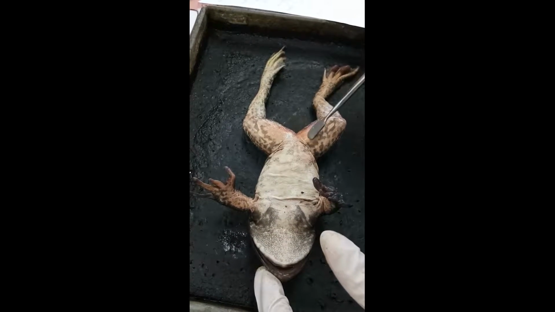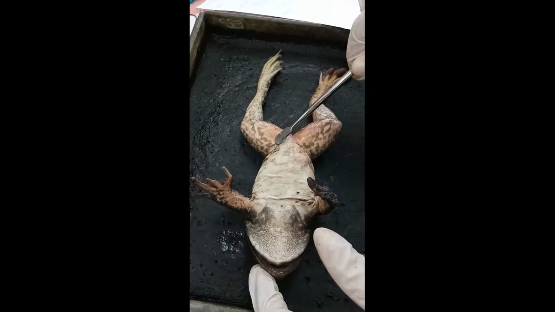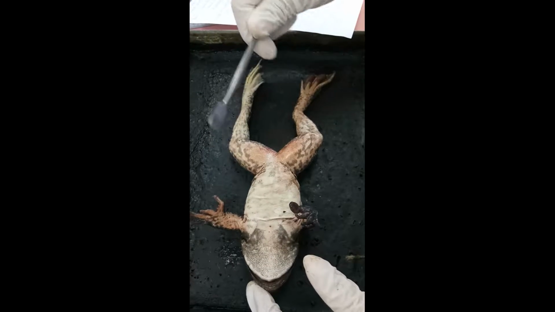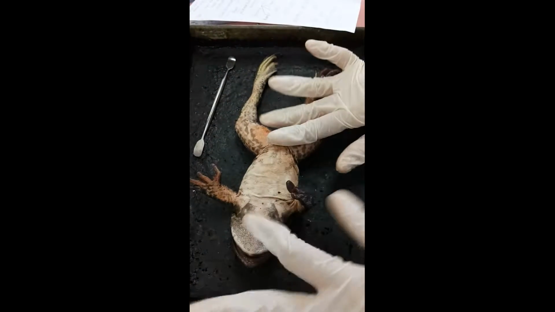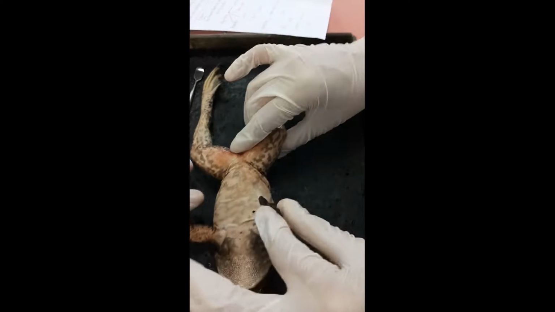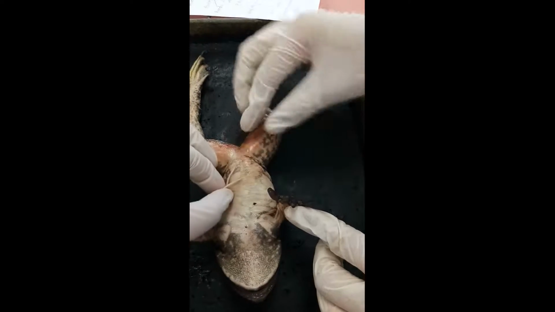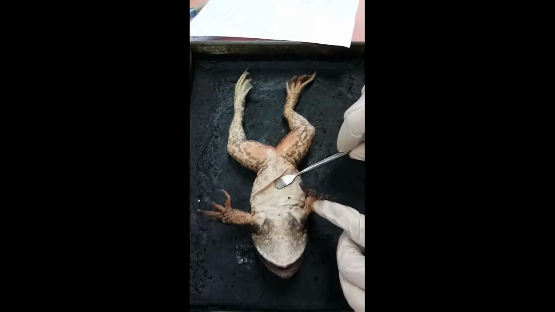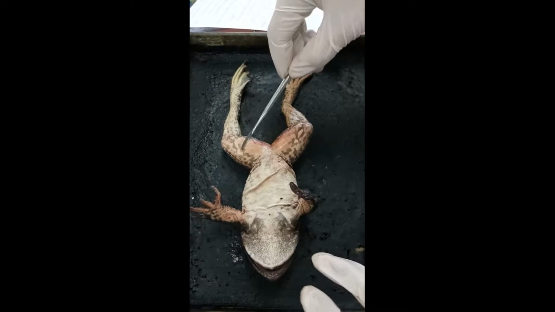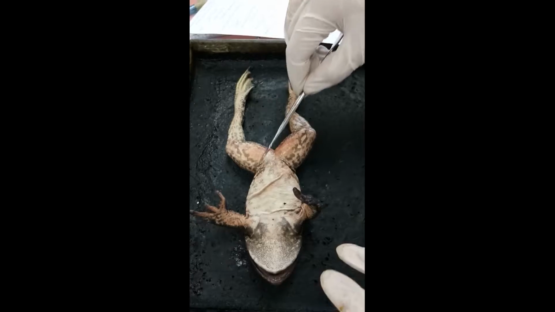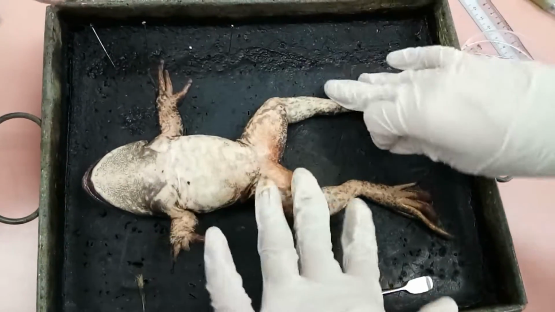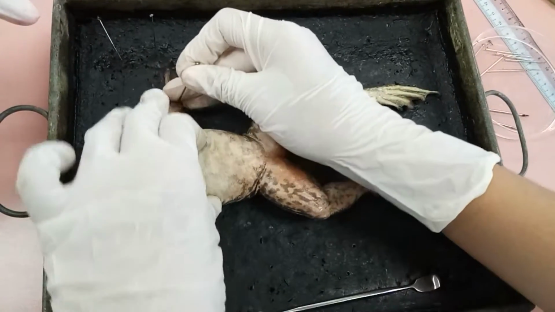And this is the cloaca region, which removes undigested food, urine, eggs, and sperm. Basically, the texture of the skin is smooth and moist, and it lacks scales or hair. The glands in the skin secrete mucus to help keep it moist for gas exchange and respiration. Now we are going to pin it to fix it in place before we dissect it.